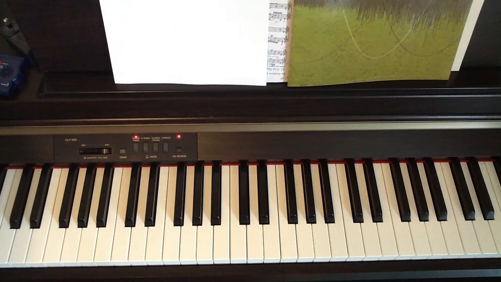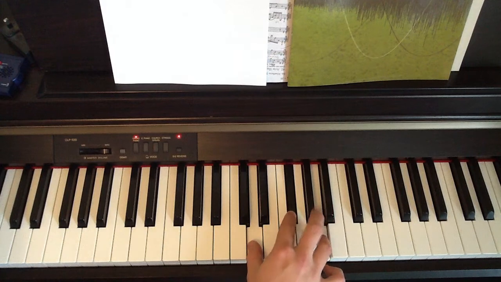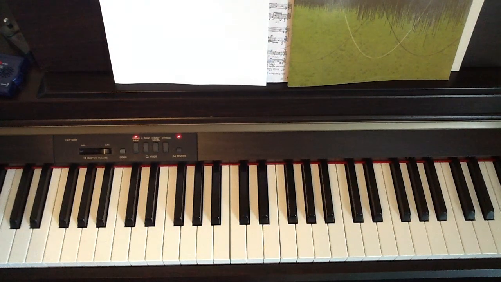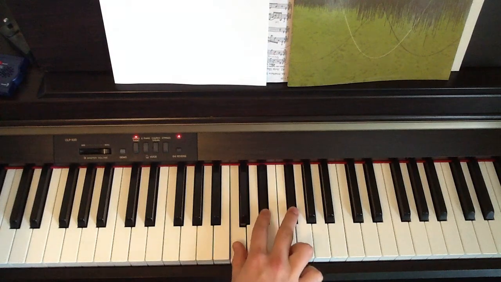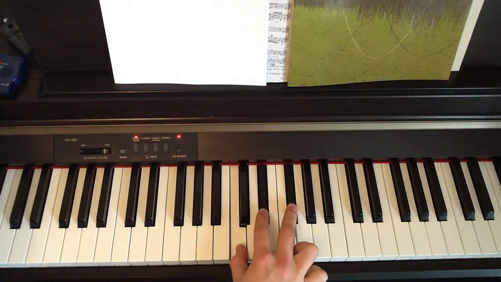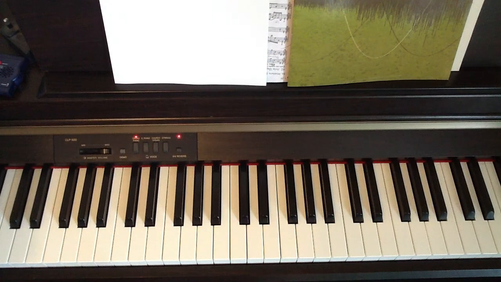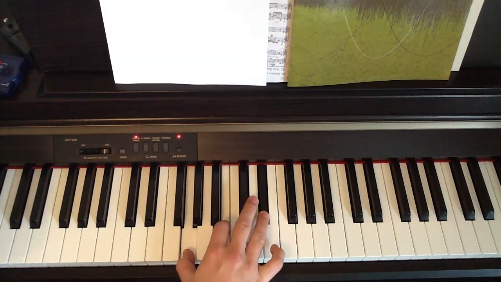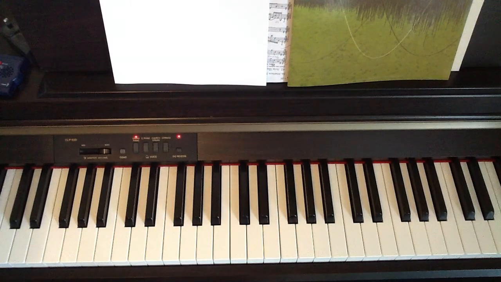Question 10. What chord is this? Question 11. What chord is this? Question 12. What chord is this? And question 13, what chord is this?